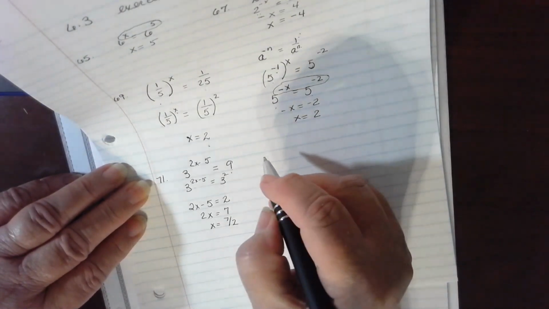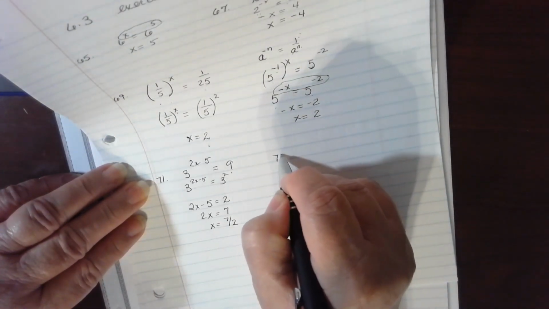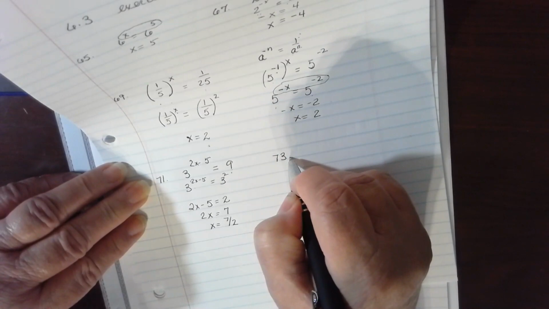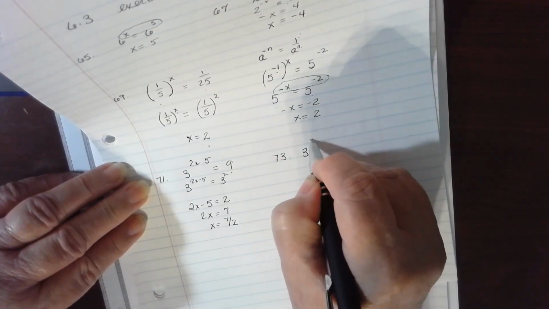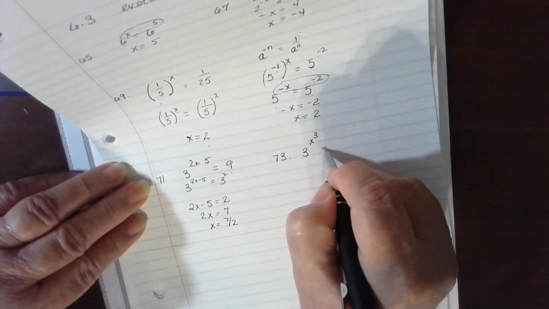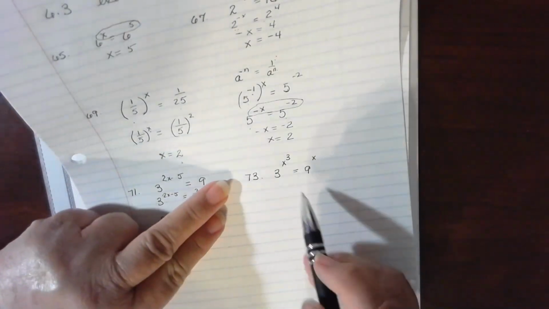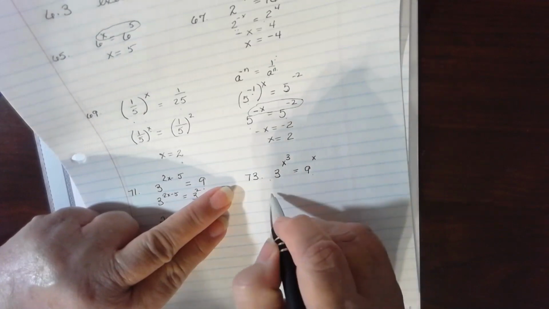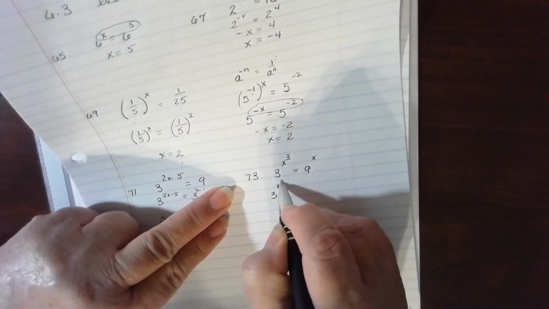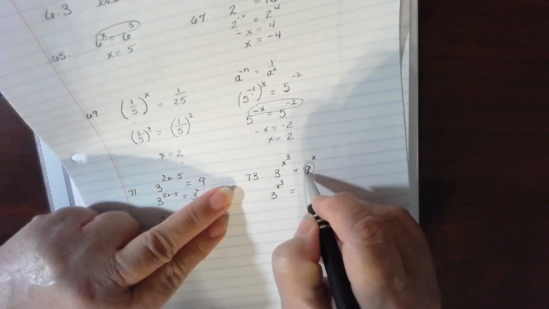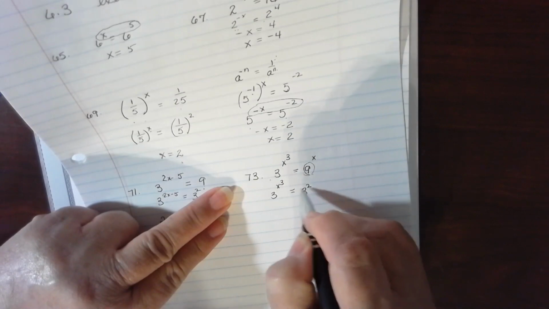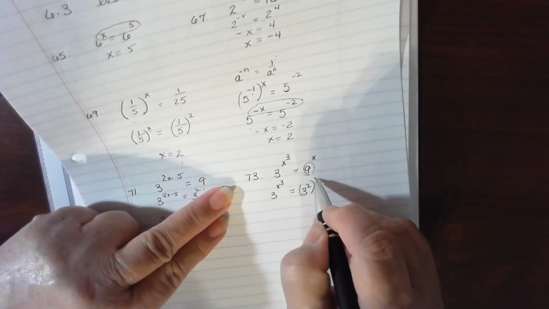Then we go to number 73. And it has 3 to the x third equals 9 to the x. So again, I want my common base to be a 3. So I'm going to change this 9 to 3 squared, and then I have to keep it to the x.